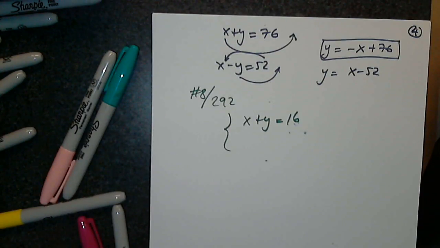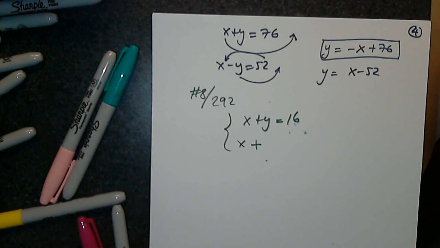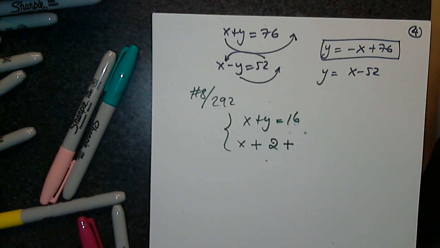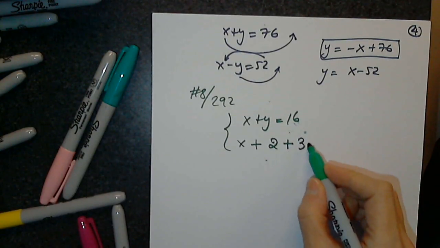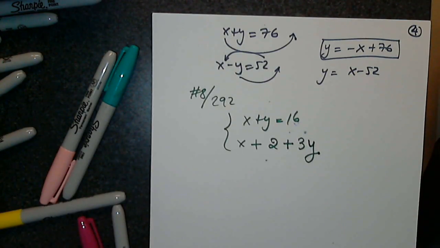What is the first number? X. Plus 2. 2 more than 3 times the second. 3 times the second power. Yes. Equals 18.